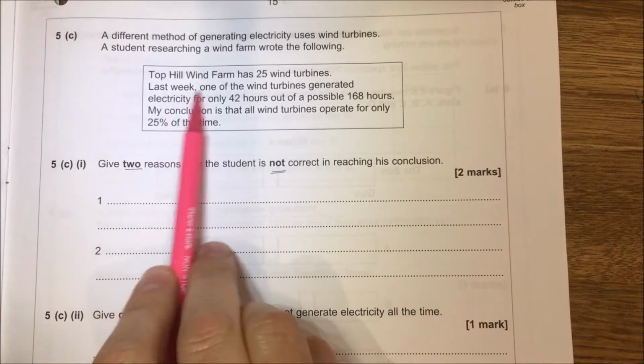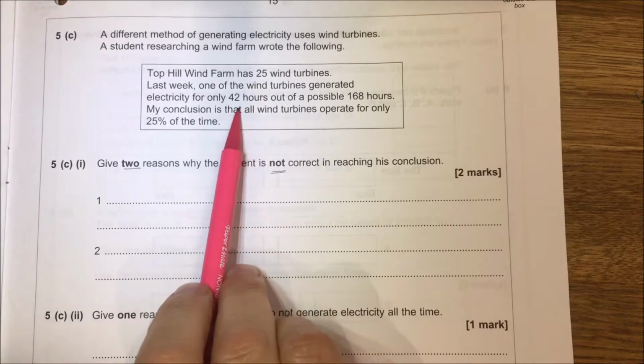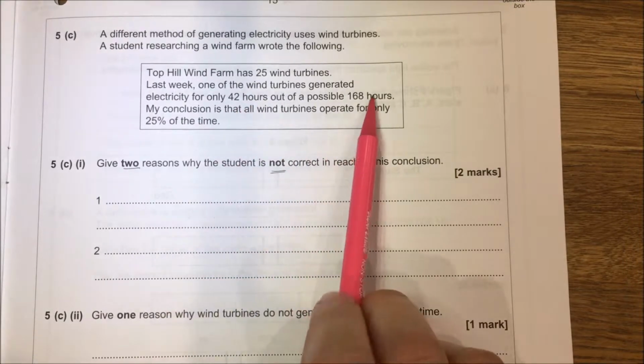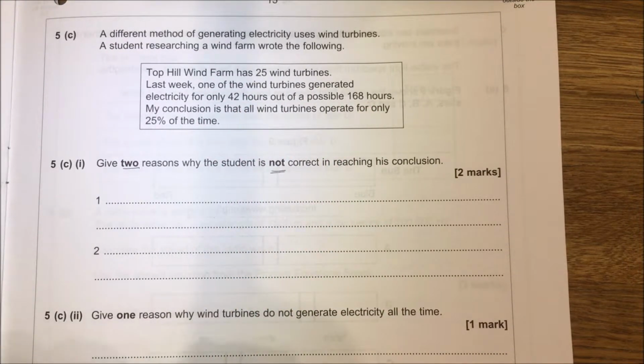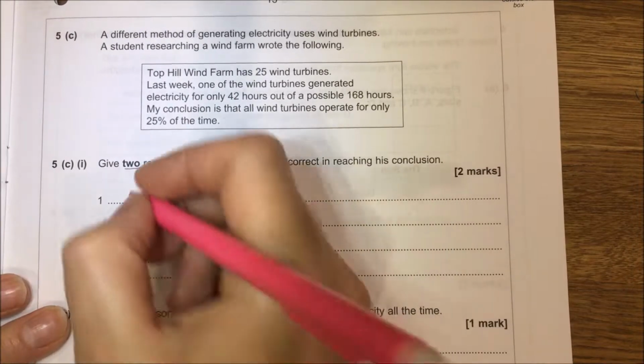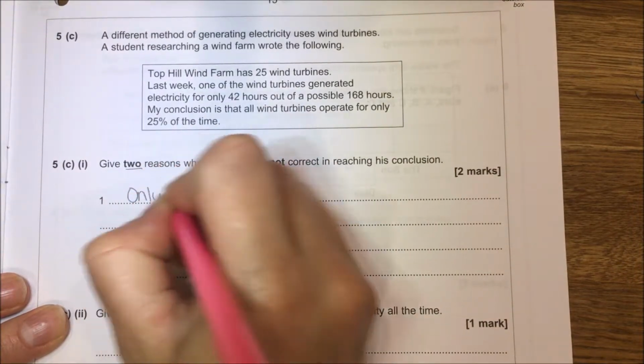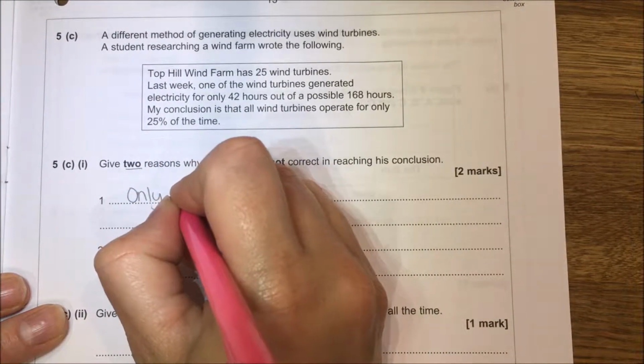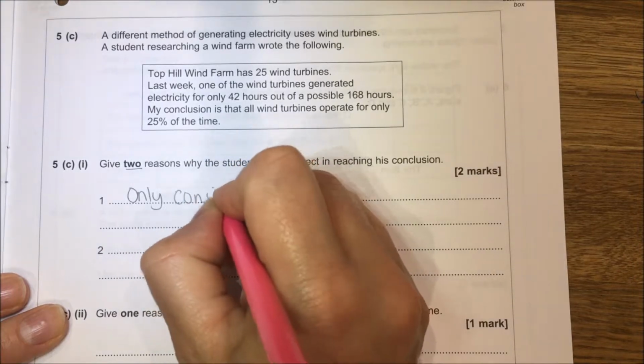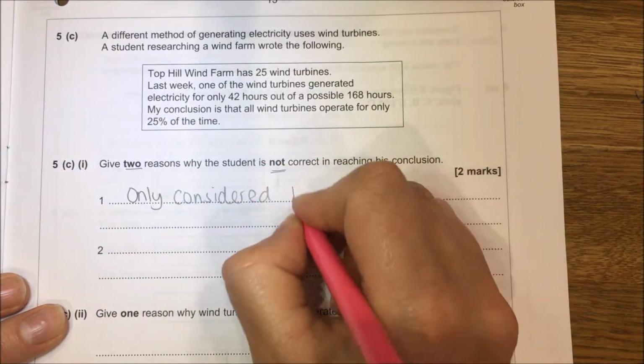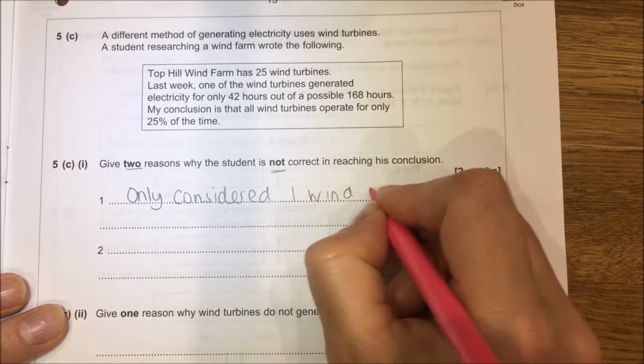Well, he only looked at one wind turbine for 42 hours out of 168 hours. So he really didn't do a lot of research at all. So he only considered or measured one wind turbine.